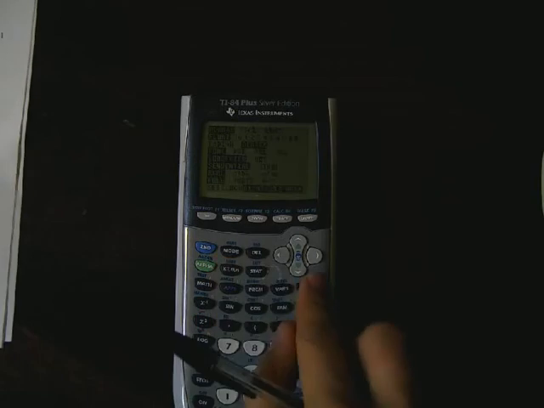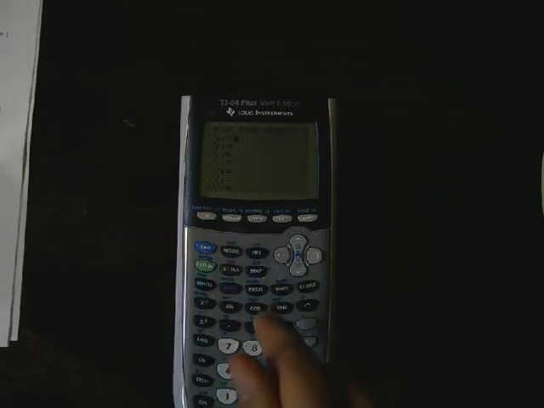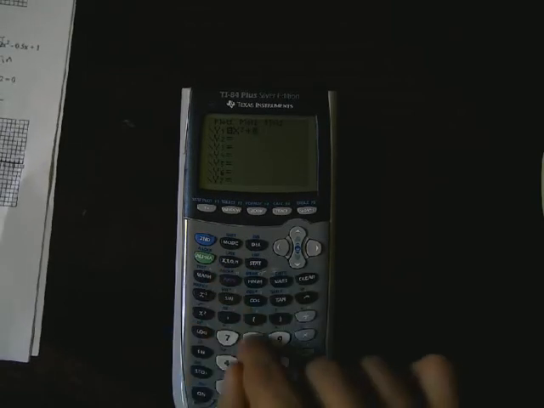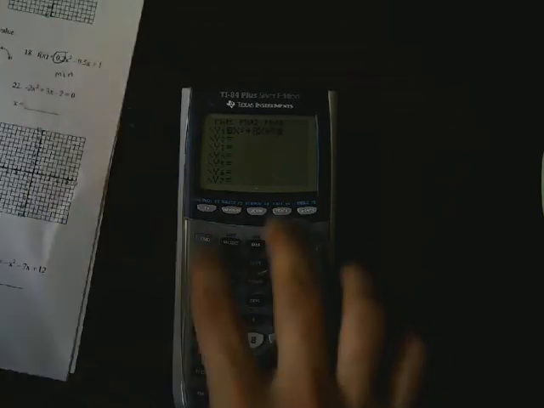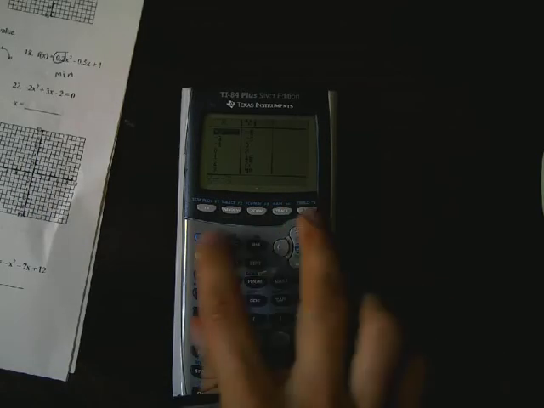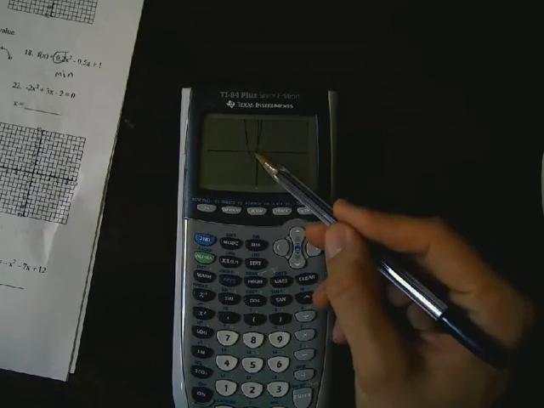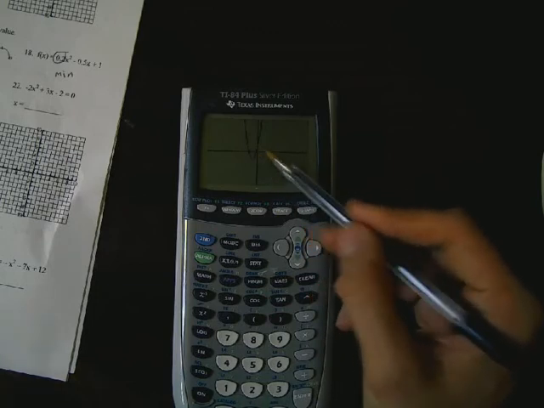On number 19, clear that out. I've got my y equals set up. I'm going to type in x squared plus 8x plus 7, and you're looking for where this equals 0. So graph, and we see that it hits right here. Boom, boom, 2 hits.